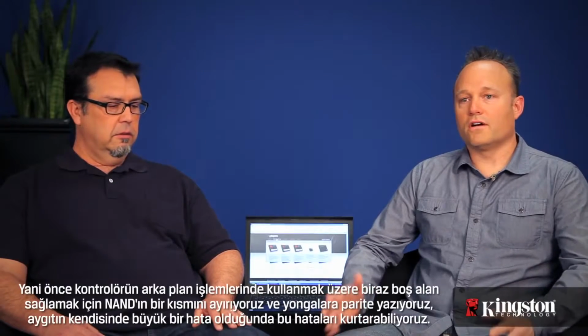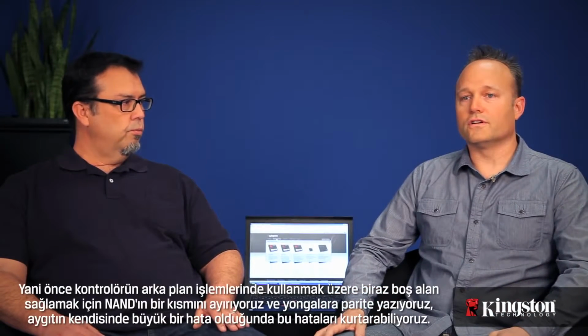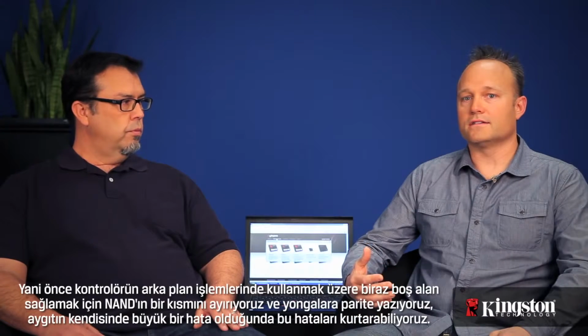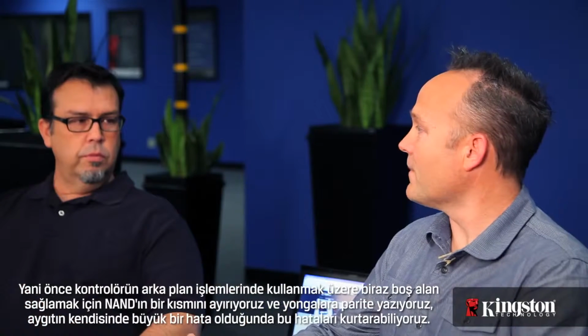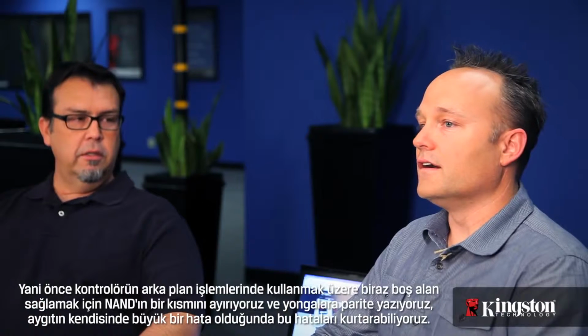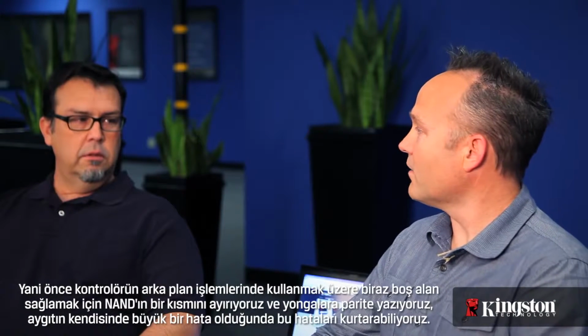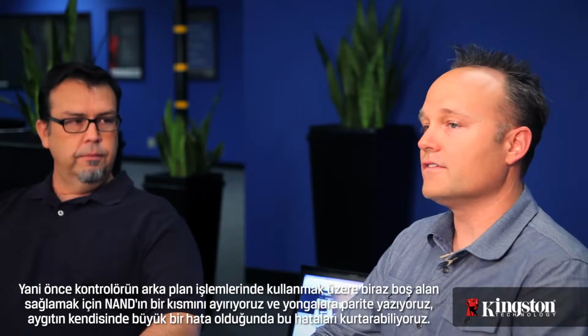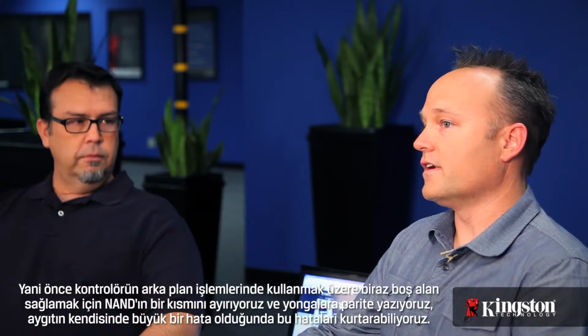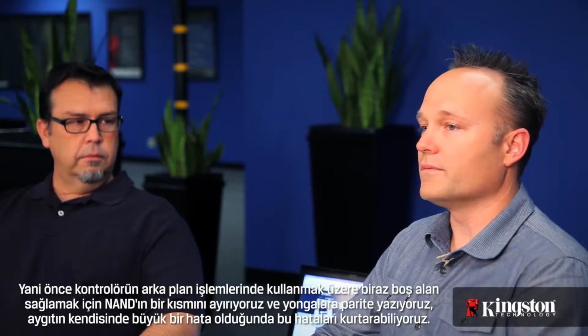First we harvest some of the NAND for the controller to be able to use as a spare area for background operations. And we're actually writing parity across chips, so in the event that we have a large failure on the device itself, we can recover from those errors.